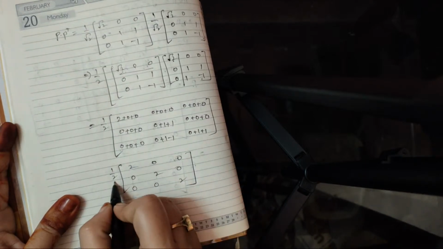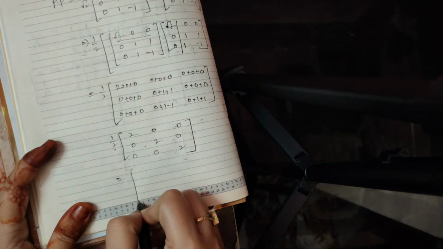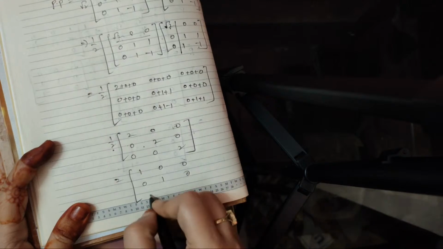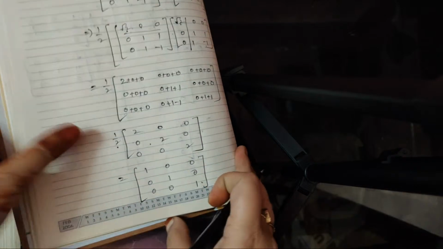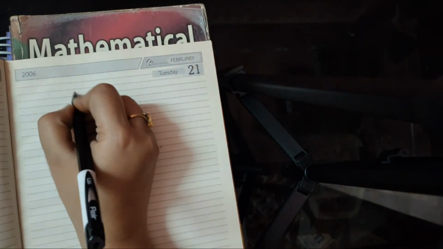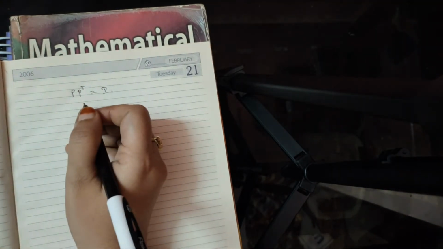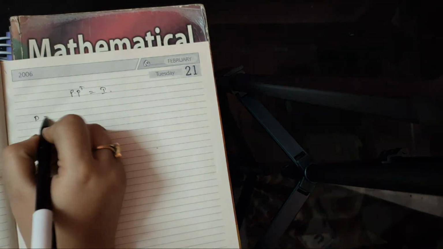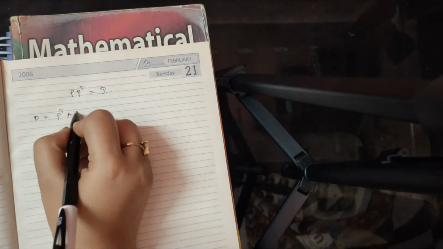Now I am going to take this 2 inside, so I get the identity matrix. So we got an orthogonal matrix. If orthogonality exists, then only we can go for D. We got P into P transpose is equal to I. Now we will move on to finding D, where D is equal to P transpose A P.